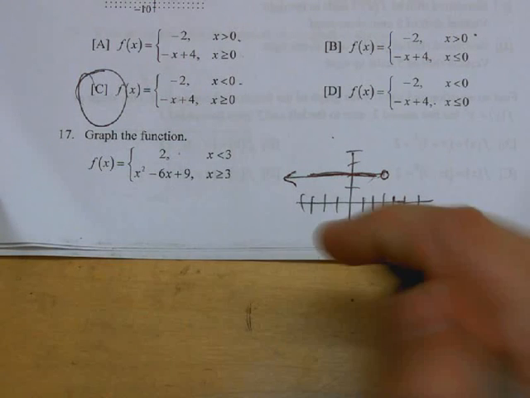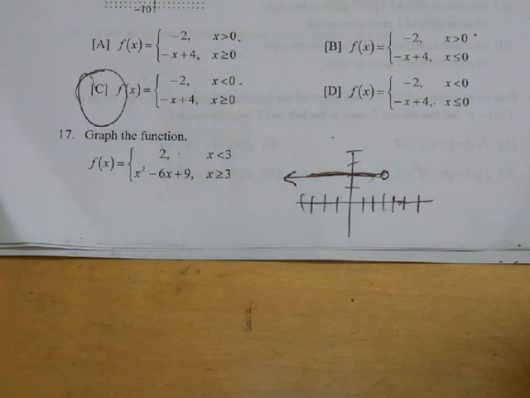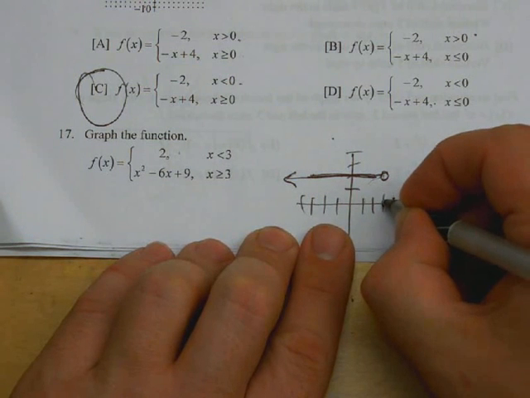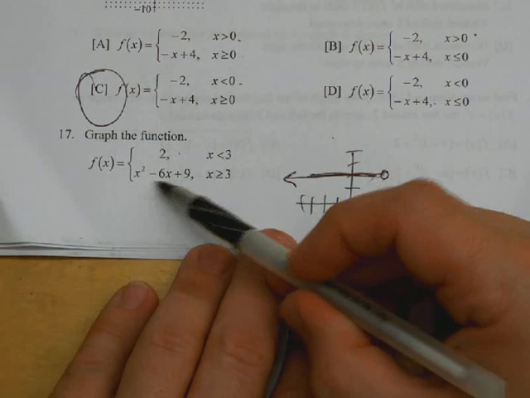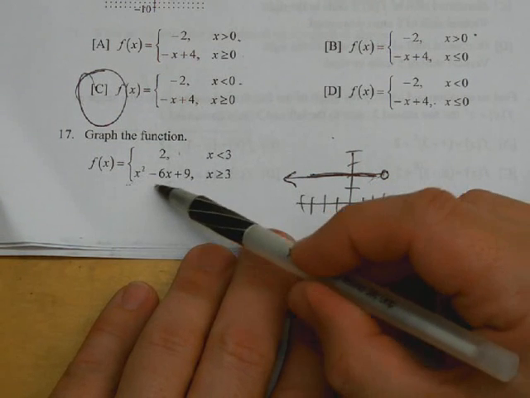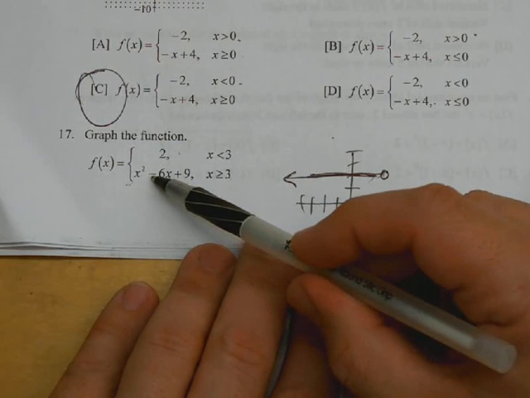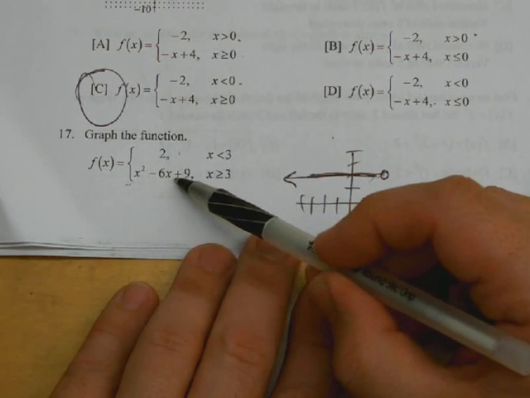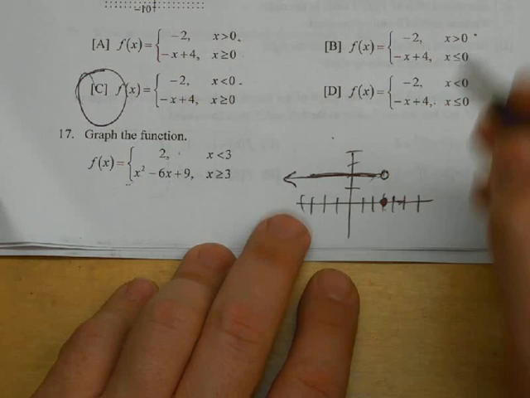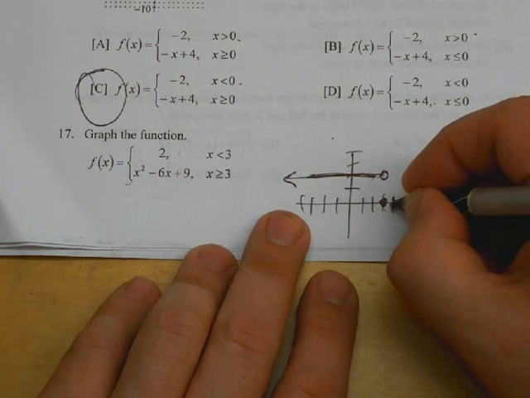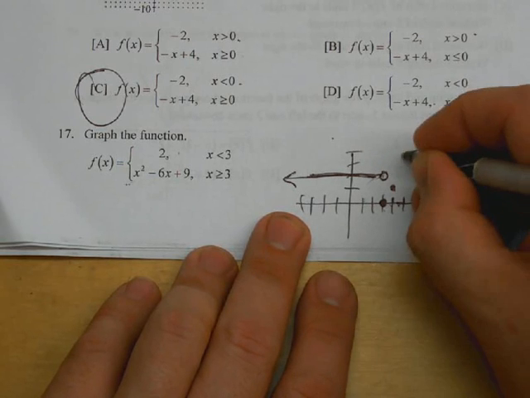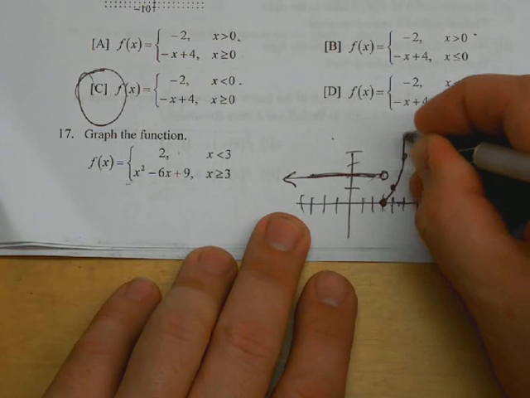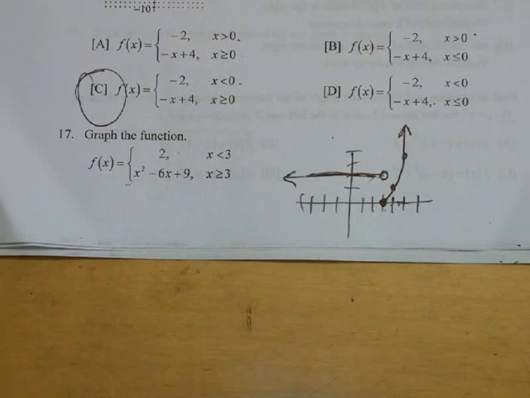So what is this parabola going to look like? Well, you can use your graphing calculator for this, but at x equals 3, this is equal to 0. 3 squared is 9, minus 6 times 3, which is 18, plus 9 is 0. Then I plug 4 in there, I get 1. I plug 5 in there, I get 4, and I get that part of the parabola.